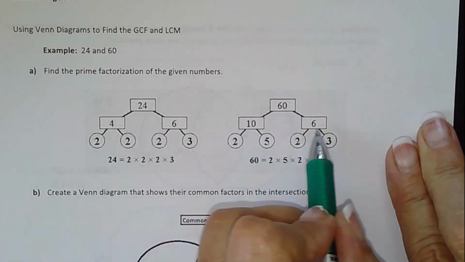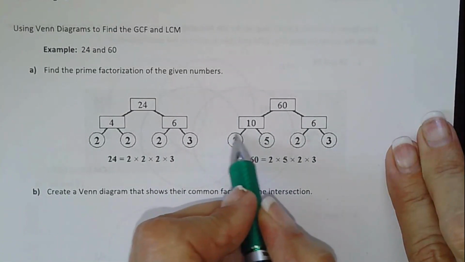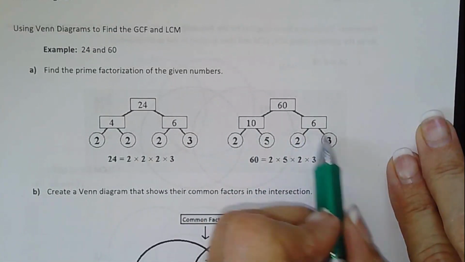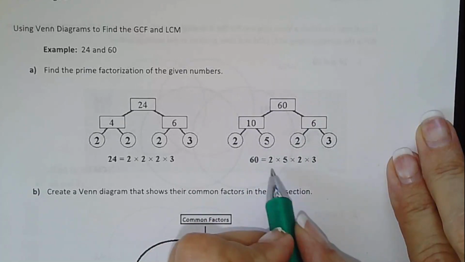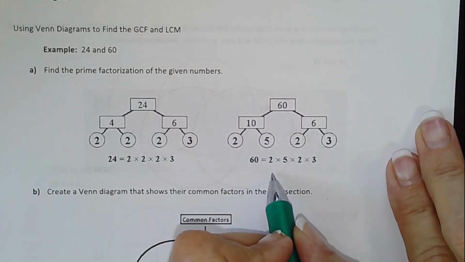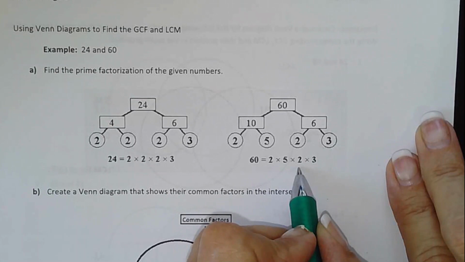So 10 and 6, 10 is 2 times 5. Now they're both prime, so I circle it. 6 is 2 times 3. Now they're both prime, so I circle them. So the prime factorization for 60 is 2 times 5 times 2 times 3.